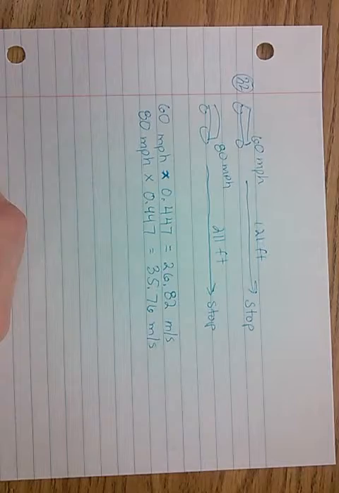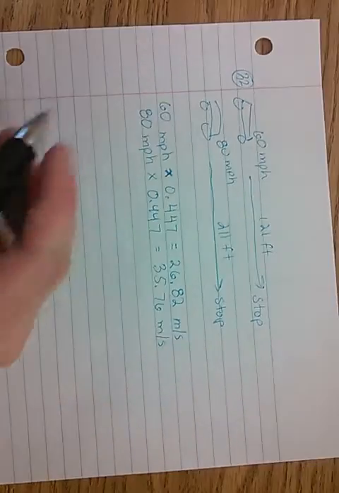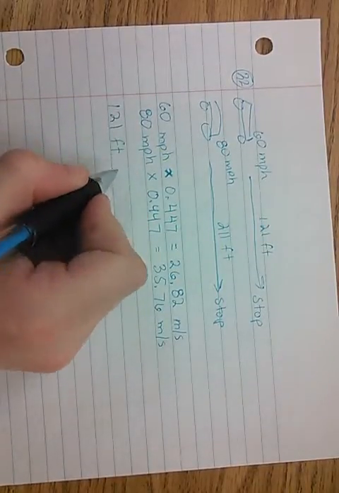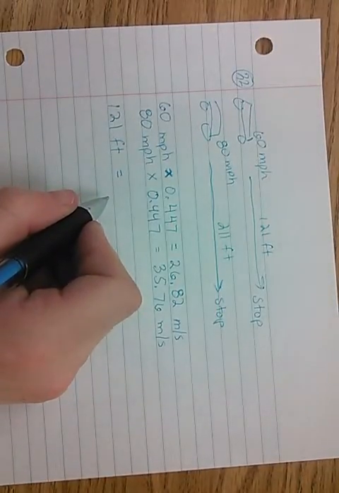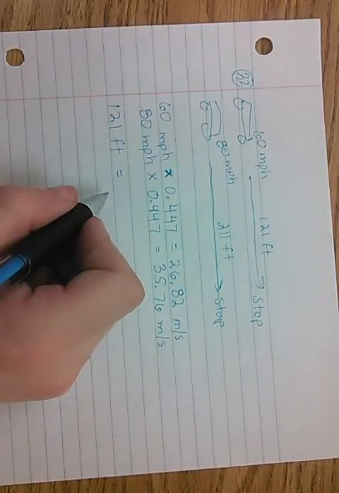Okay, now we need to do two things with the distance. So 121 feet, we need to convert to miles because the problem asks us not to find it in miles per feet per second.